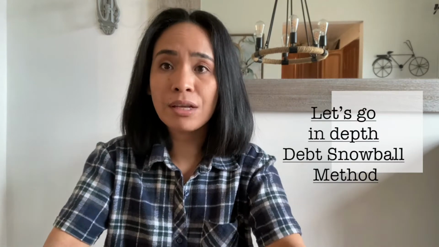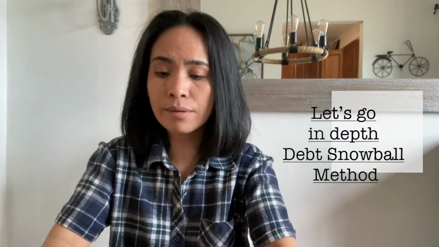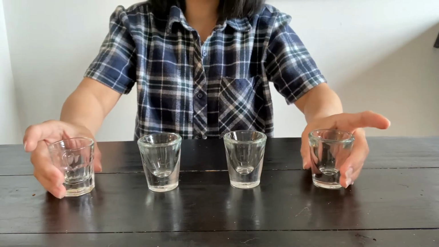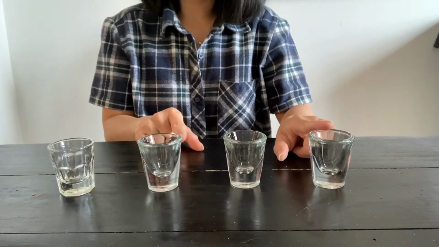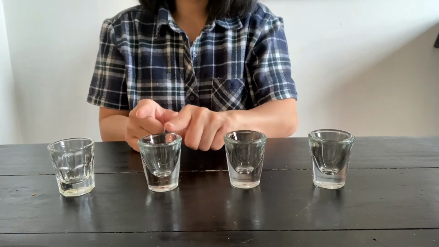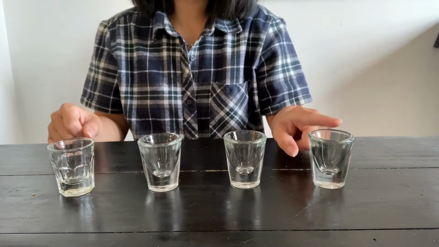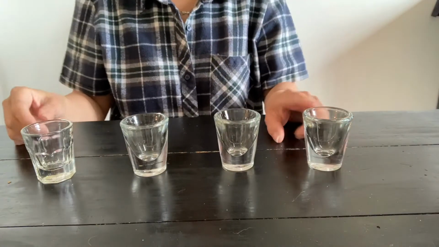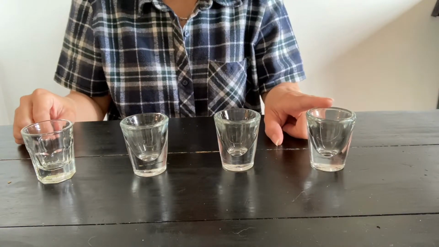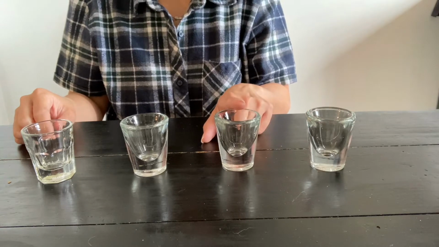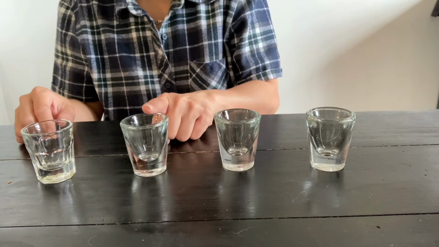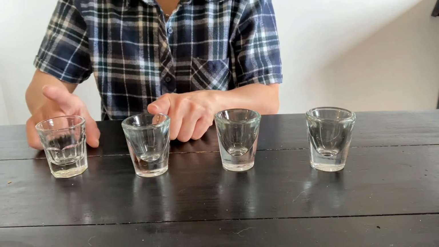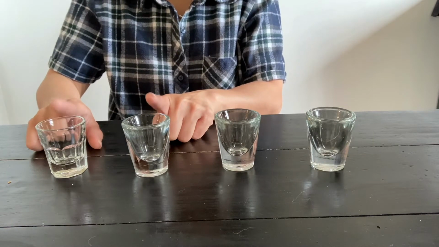I have small balls here that represent my debts. Let's say I have four different debts. These are my debts: this is my first debt, second, third, and fourth. And this one has the lowest amount on it. Let's say I have $800 on this, $1,500 on this, $2,500 on this, and $10,000 on this one.